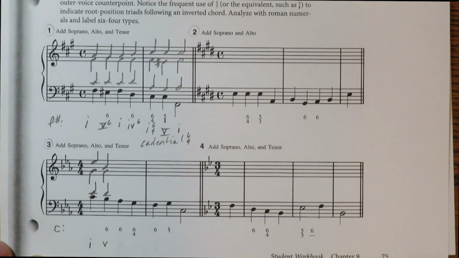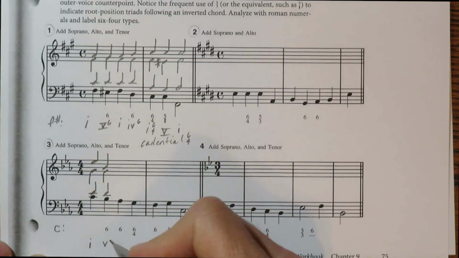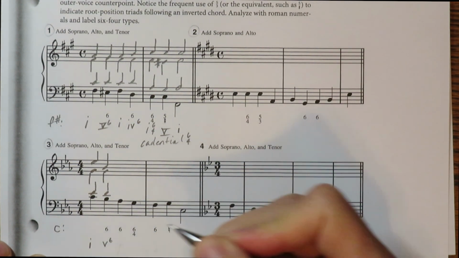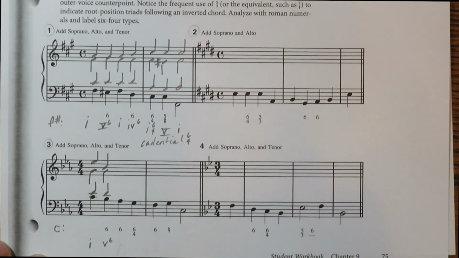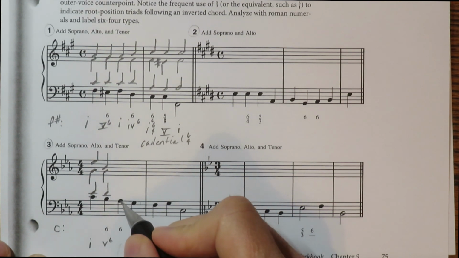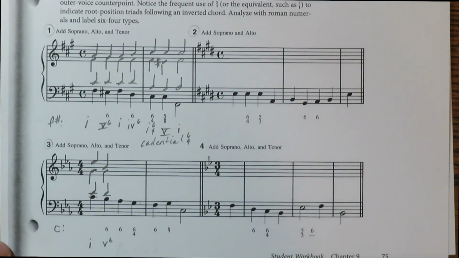Now, oh, let me put my inversion symbol. And here we have an A flat, first inversion. So if we go down a third to the next line, that would be the root. So that's an F. If we build our triad, F, A flat, C, that would be F minor.